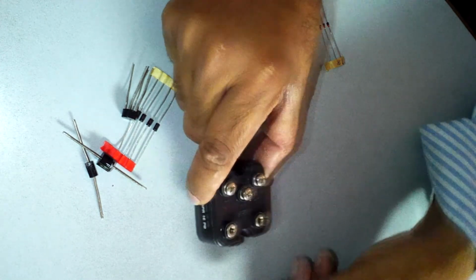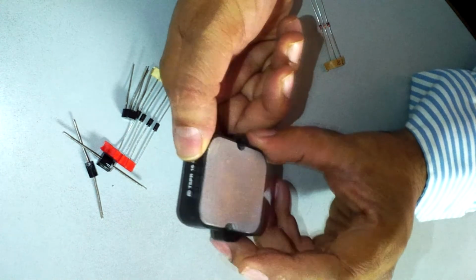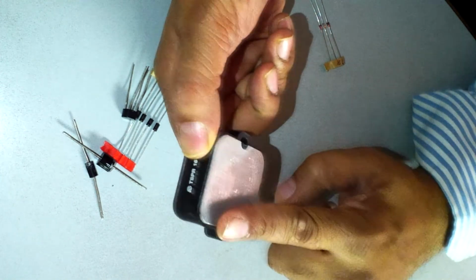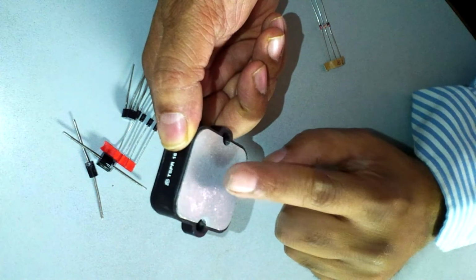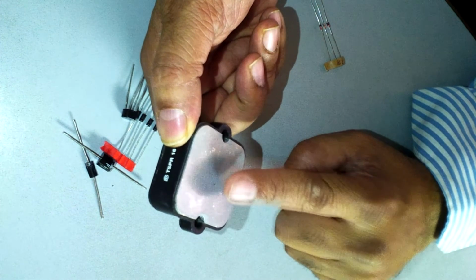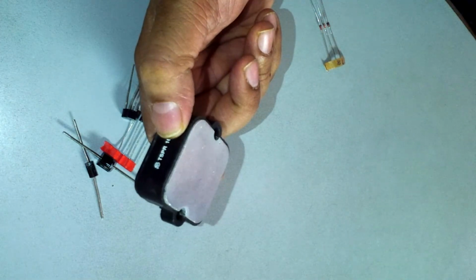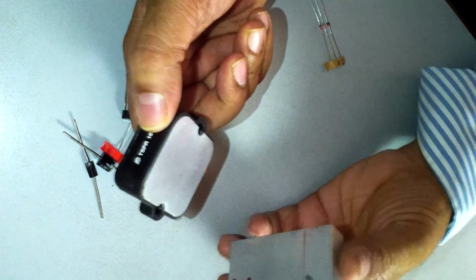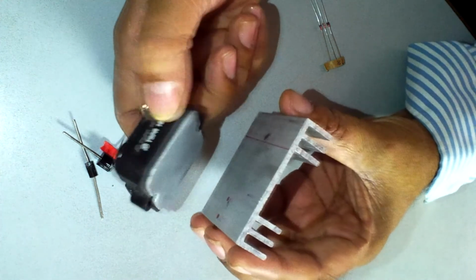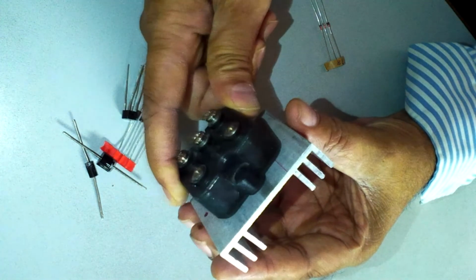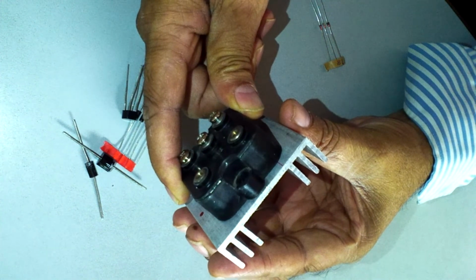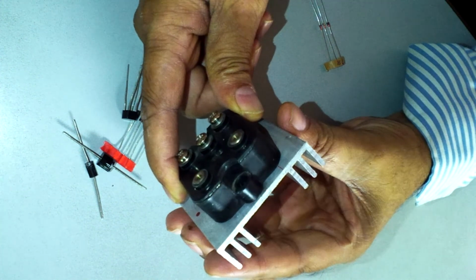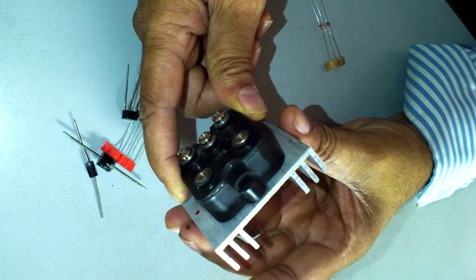This is a 3-phase rectifier, and you will see that on the back side there is an aluminum facing which can be used for connecting to the heat sink for thermal regulation. So the heat sink can be of this type, or any other type, depending upon the design, and one will mount it in this fashion to get a better thermal flow.